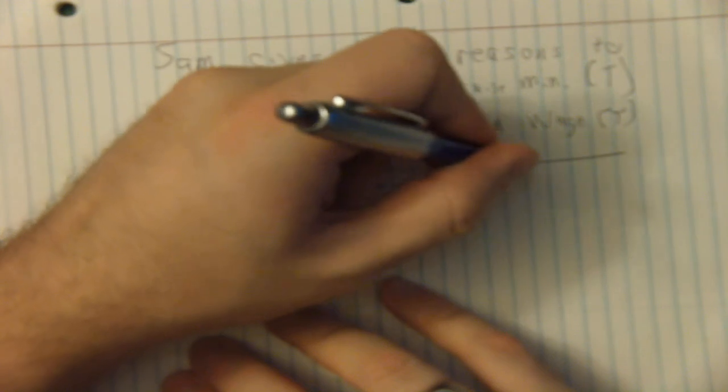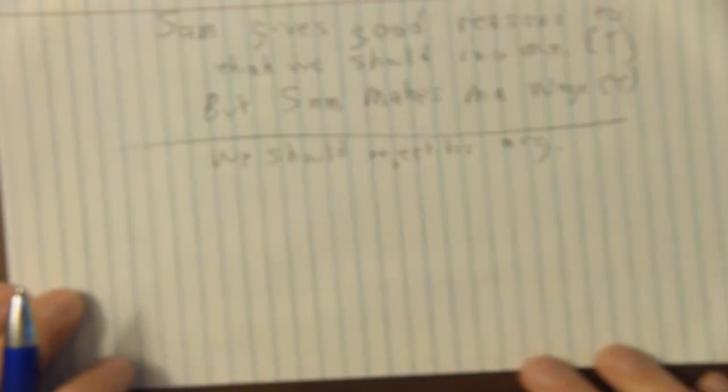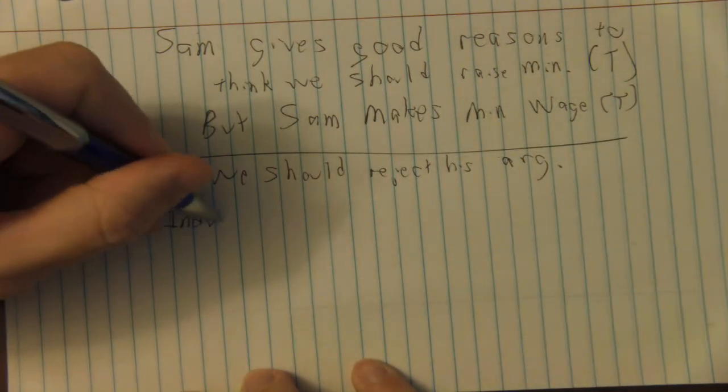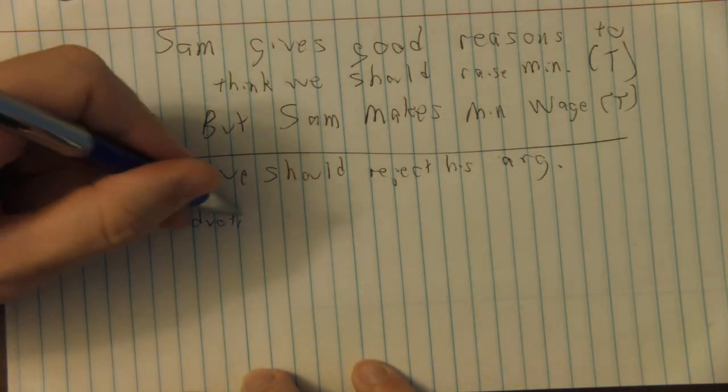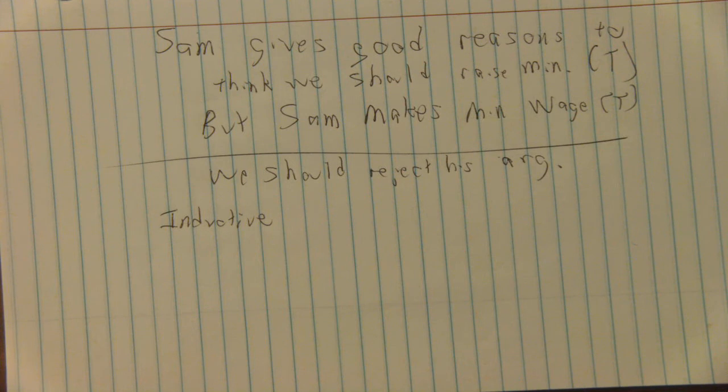Therefore, we should discount his arguments. All right. This is inductive. Sorry, let me let the autofocus work. This is inductive. We're clearly talking about cause and effect in the world rather than definition. Strong or weak. We can approach this a few different ways, but what we should be doing first and foremost is asking our inference question.